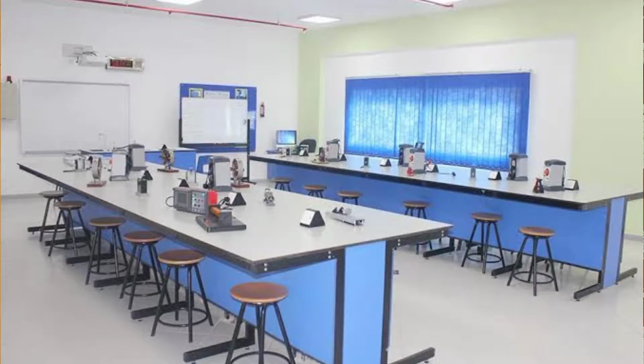Next, we look at the laboratory. That's the next subtopic, the laboratory. A laboratory is a room designed for carrying out scientific experiments and practical work. We have basic rules of a laboratory. Some of the rules governing the conduct of students in a laboratory are listed below.